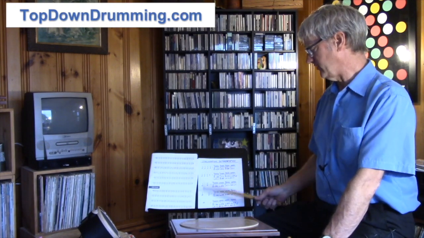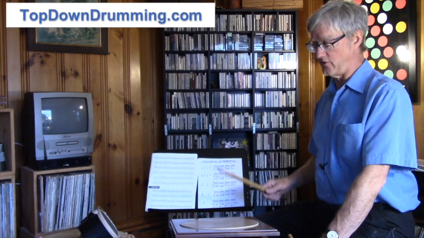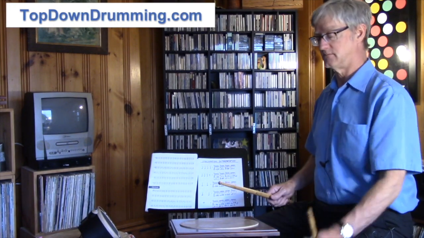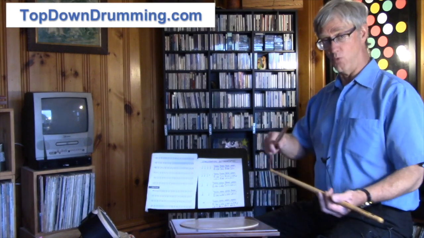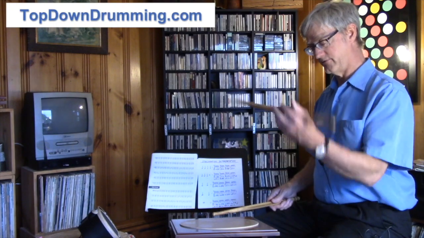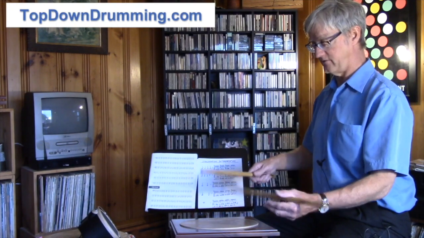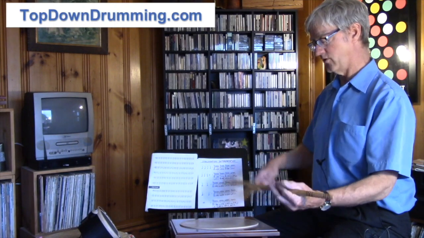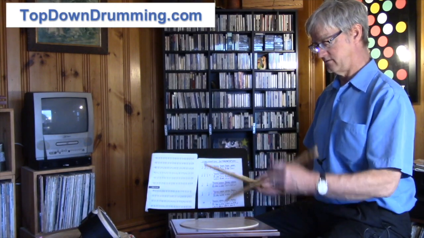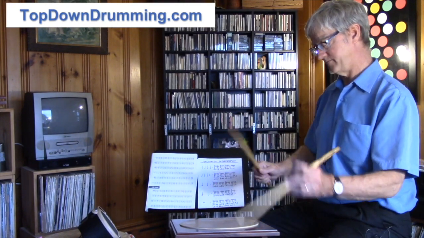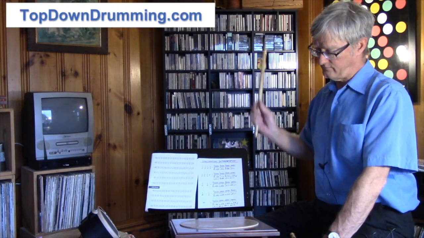The next one down is a dotted half note and a quarter note. So your accents are on the 1 E and a 2 E and a 3 E and a 4. That's a lot of doubling between the 1 and the 4. So you start with a paradiddle, diddle, diddle, diddle, diddle, 4 E and a 1 E and a 2, 4, 1.